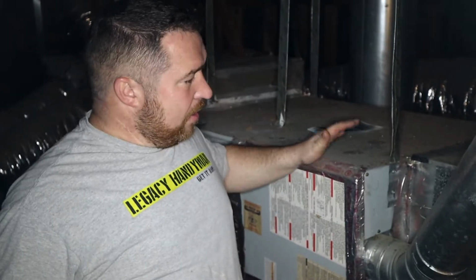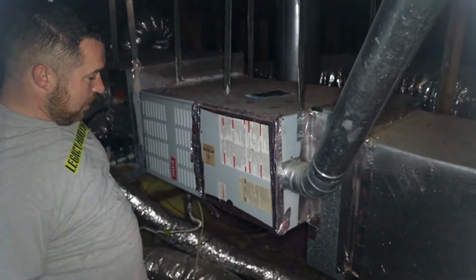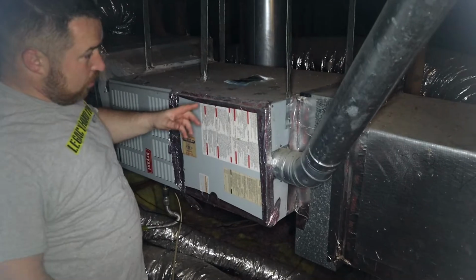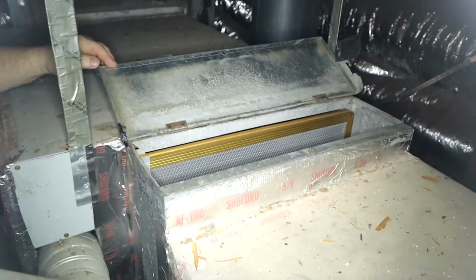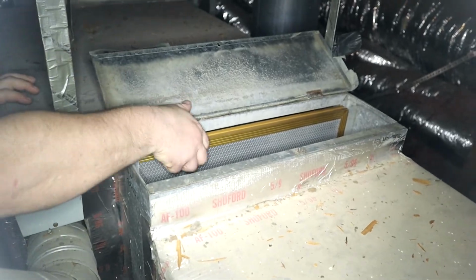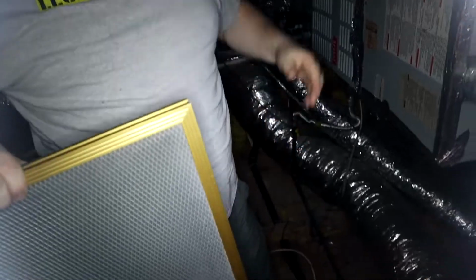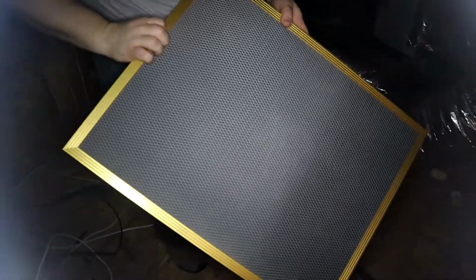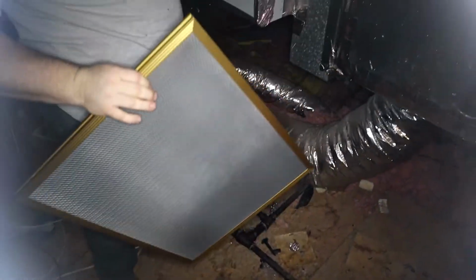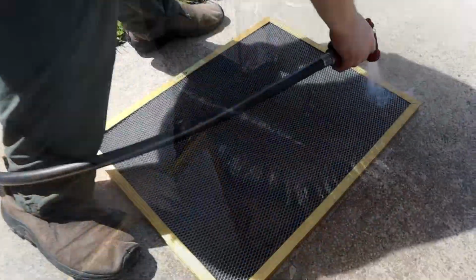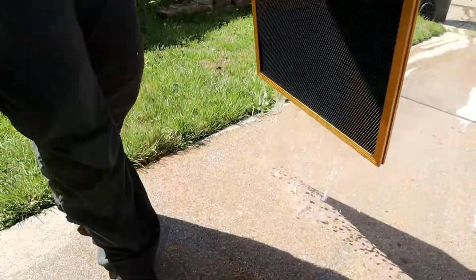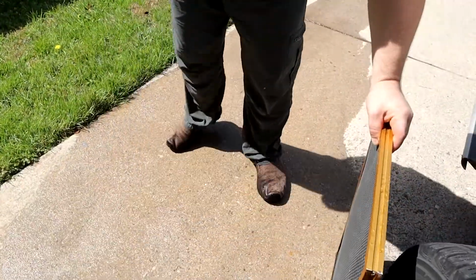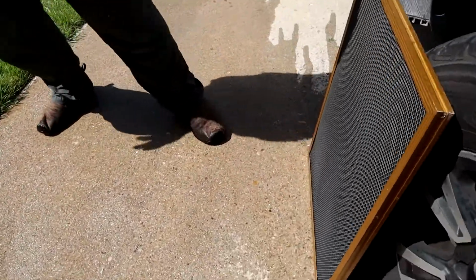We are in the attic. This is our AC unit. In order to change the filter, our filter is under this cover, and we are using a reusable filter. We're going to take it out. You see it dusty and nasty, and we're going to clean it. Now we're going to rinse it and leave it in the sun to dry.